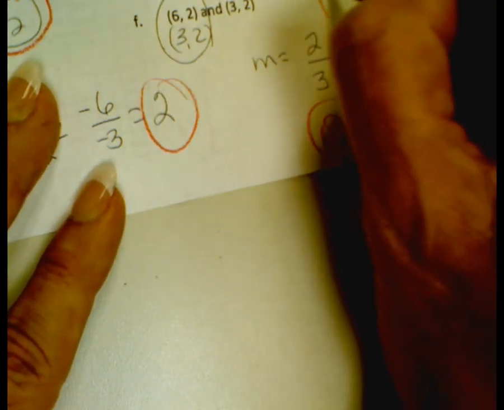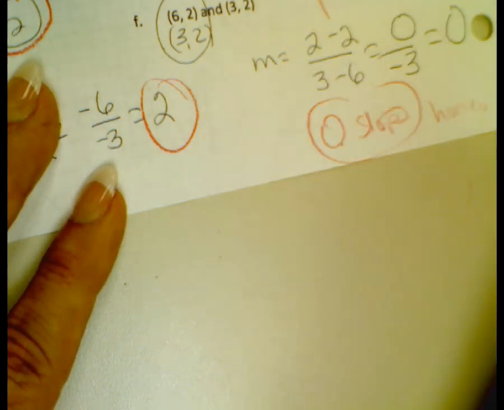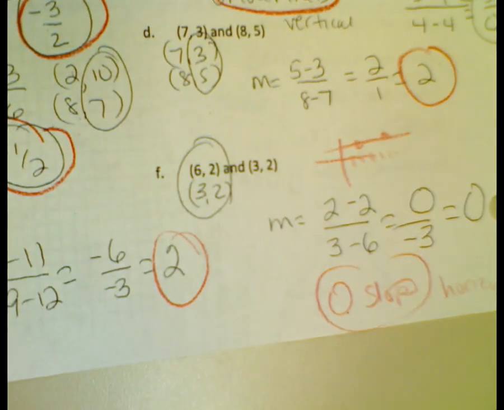So if you were to graph these, 6, 2 looks like this right there, and 3, 2 is like right here. See the other horizontal line? It's a horizontal line. And that's it. That's your homework.